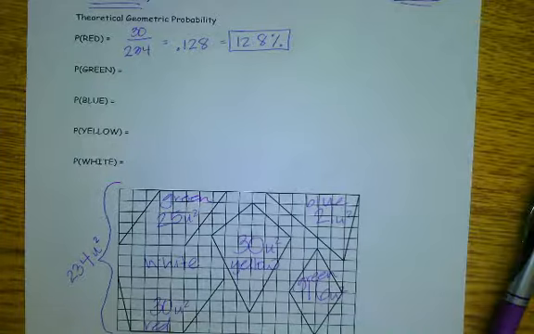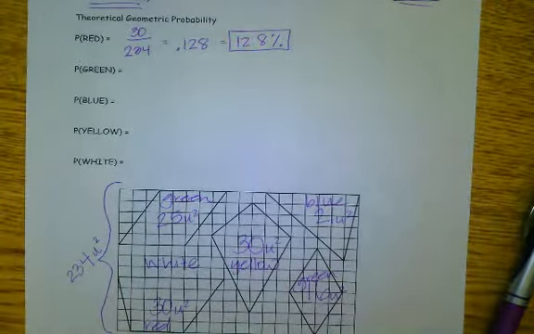Is there 2 greens to be added in the other? Correct. The nearest tenth.